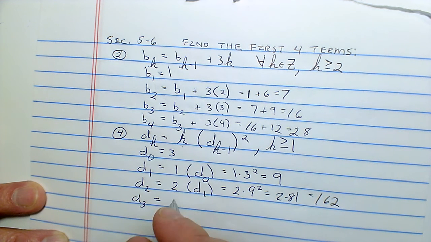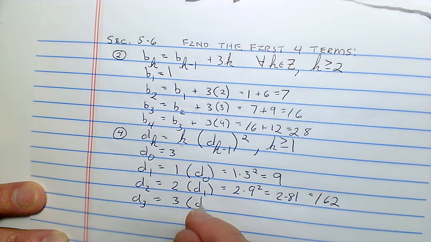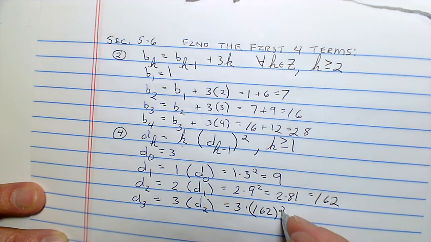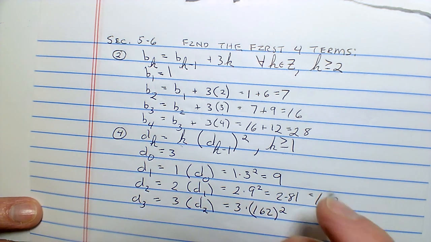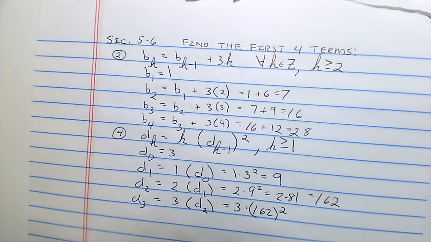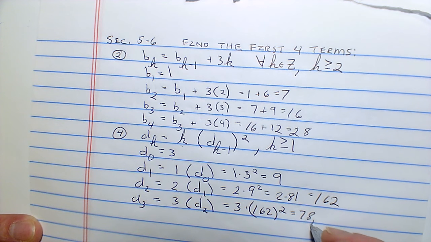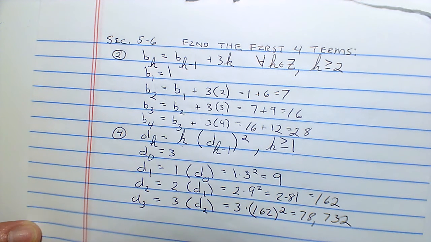D sub 3 is going to be 3 times d sub 2, which means it's going to be 3 times 162 squared. Hey, you see this one can get big very quickly. Okay, I pulled out my calculator, and this one goes to 78,732.